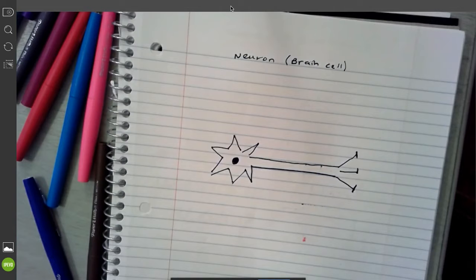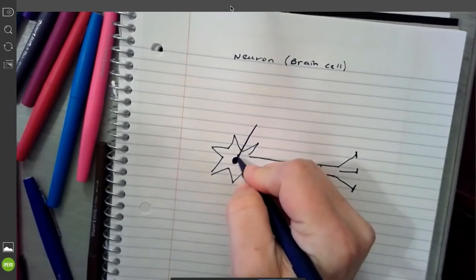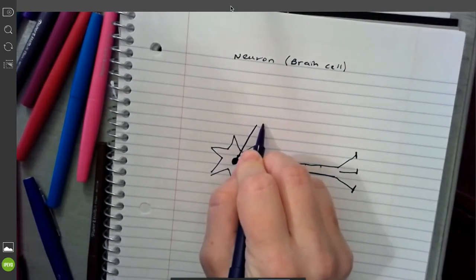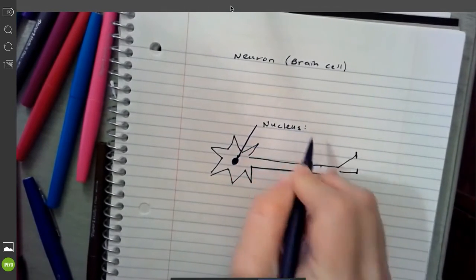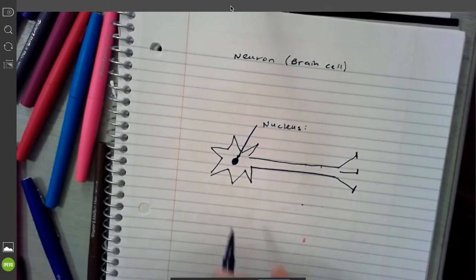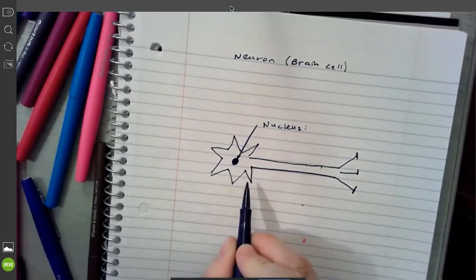Let's go ahead and begin by labeling some of the essential parts, and I'll try to use the same color as I highlight with. Let's start with the nucleus. This is a cell, so it's going to have a nucleus and all of the DNA that every other cell has. The main genes in the nucleus that are turned on are the genes that code for neurotransmitters, such as serotonin and dopamine.